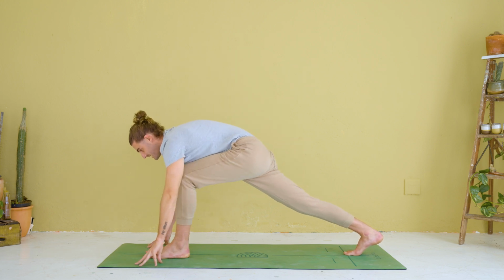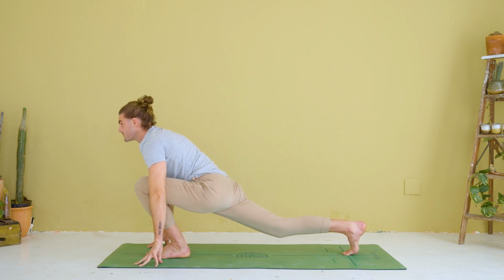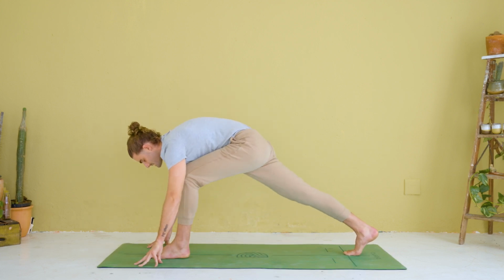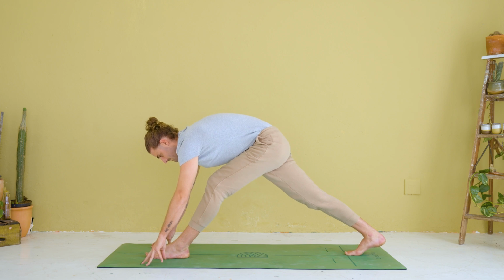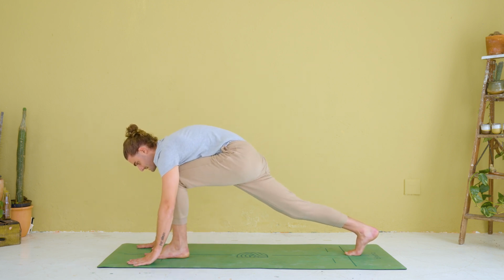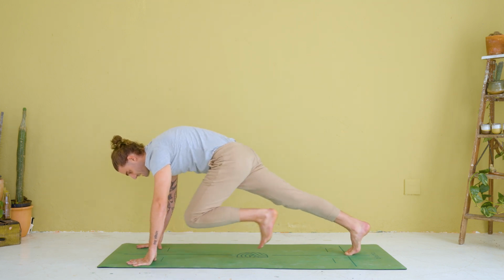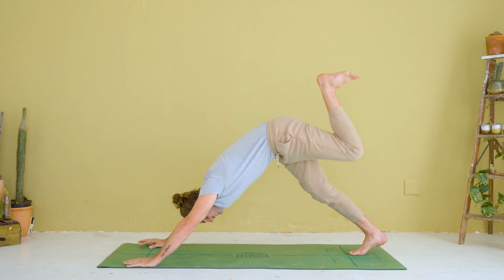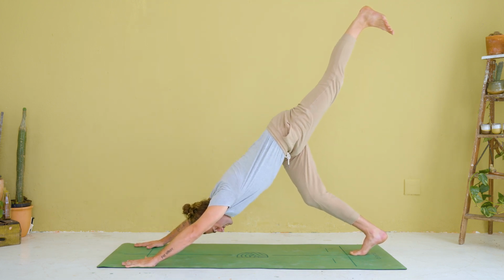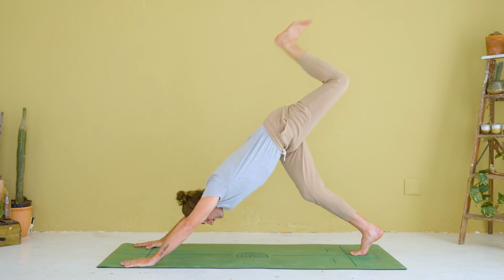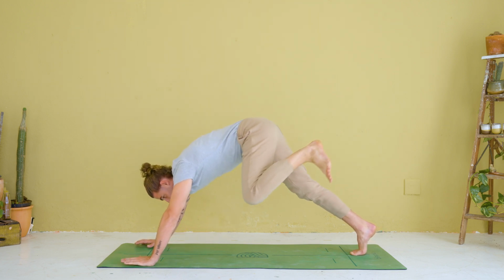Inhale, bend into the left knee, open up your chest, lower your hips. Exhale, pyramid pose, press and straighten. Well done. Inhale, low lunge, plant both hands. Exhale, 3-legged dog, left leg reaches up to the sky, even the weight between your hands. Take a nice deep breath in. Exhale, left knee to left elbow, ripple forward.